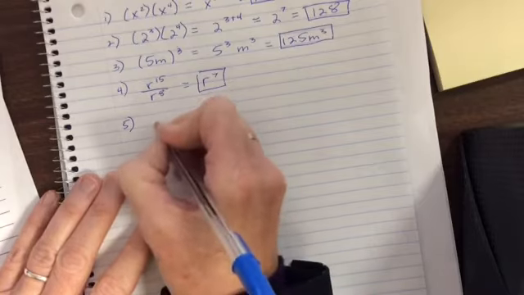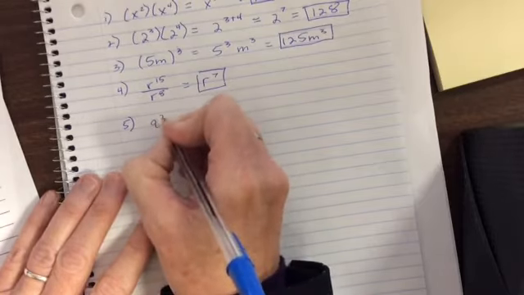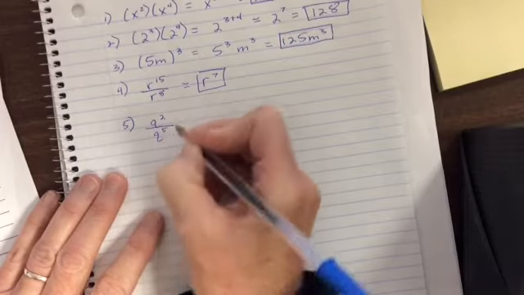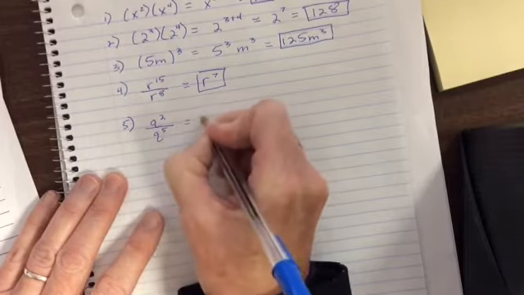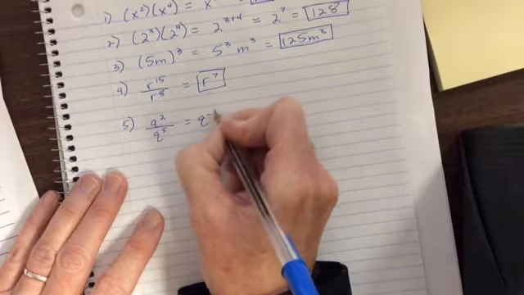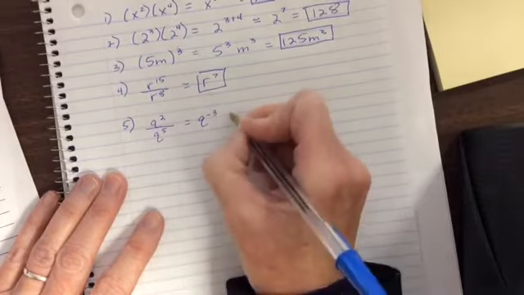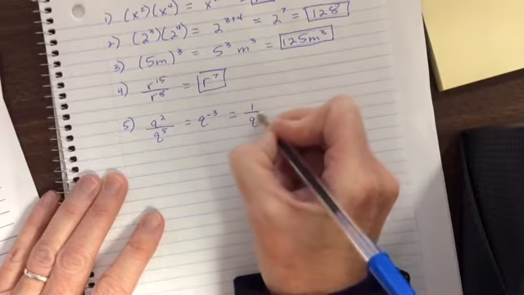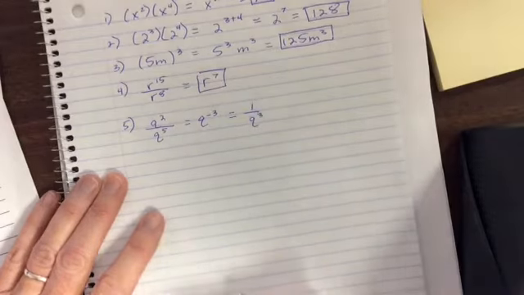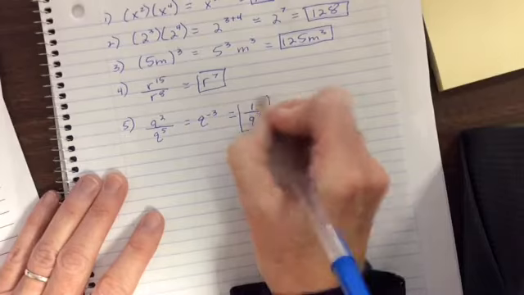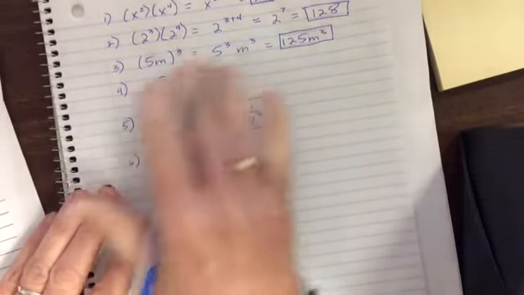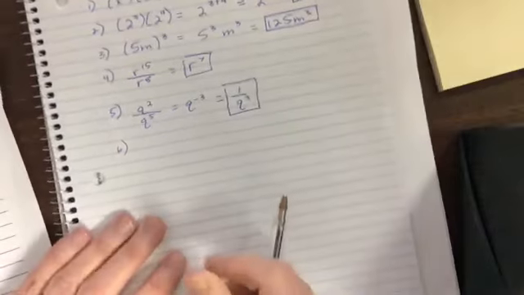If you have q to the 2nd power divided by q to the 5th power, that will become q to the negative 3rd power, which would become 1 over q to the 3rd power. Just moving the stuff around based on the rules.